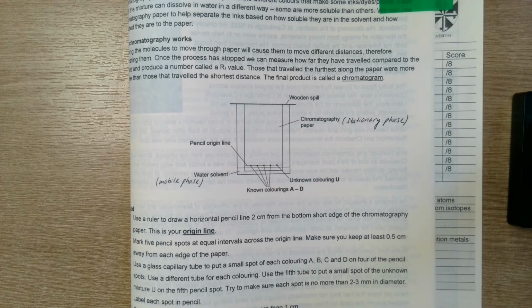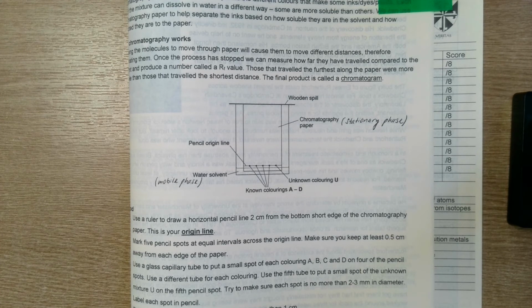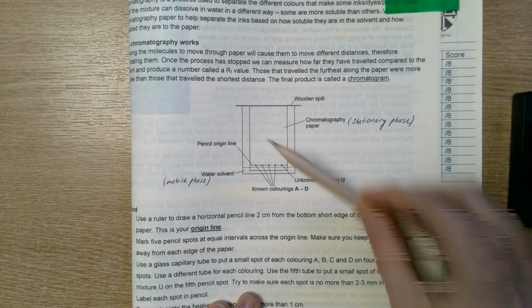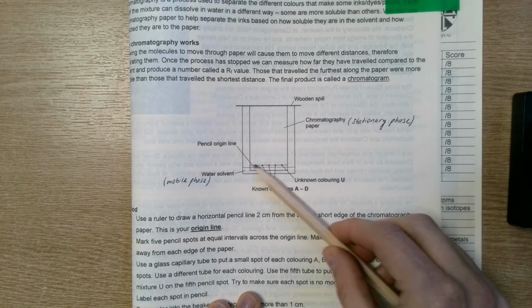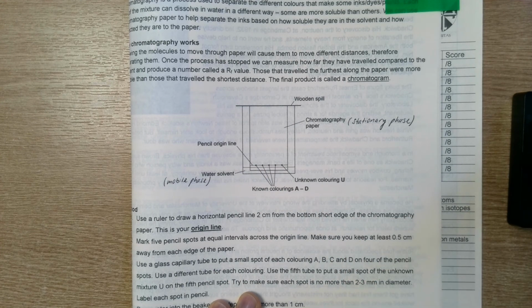You would try to find out what colors the unknown color is made up of. Okay, you want to find out the pure substances in that colored mixture. Right, okay, so we have a chromatography paper with a starting line and our known colors and unknown color.